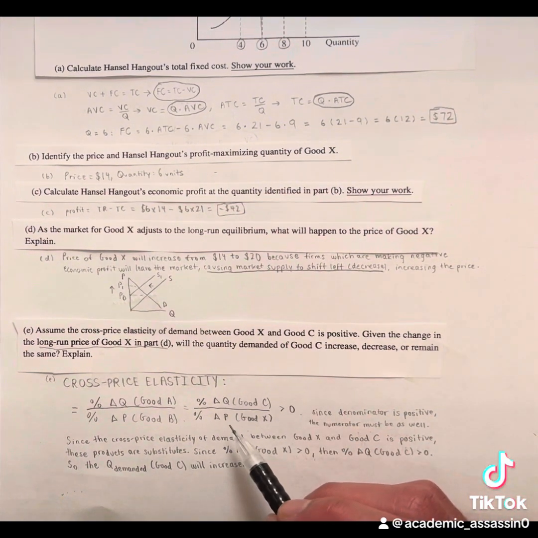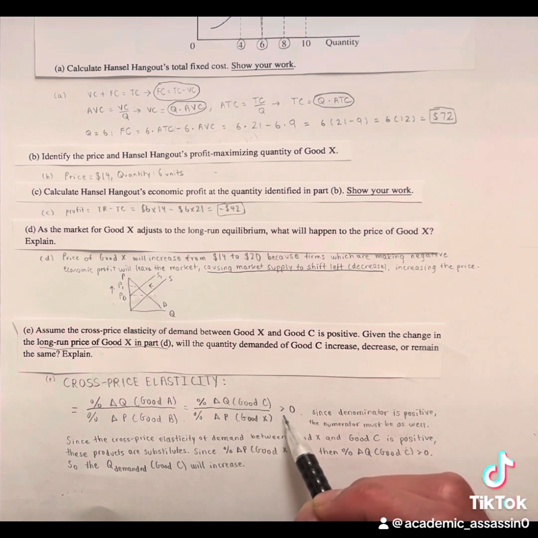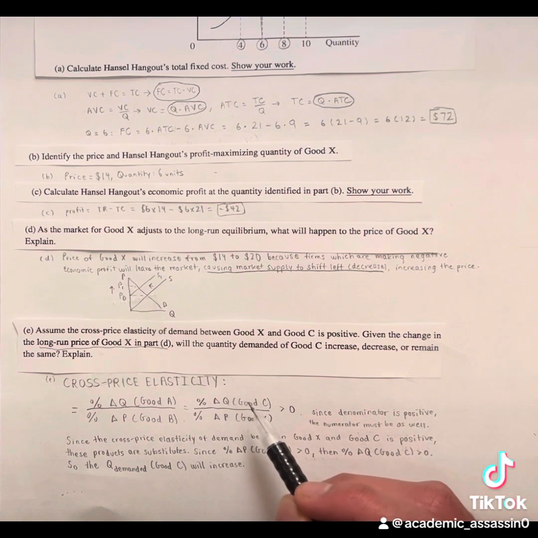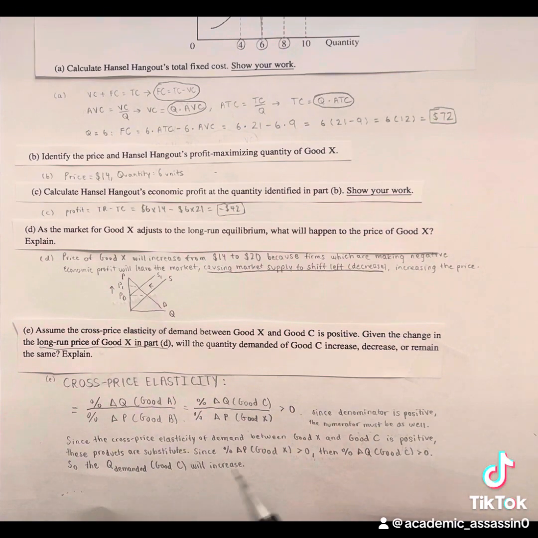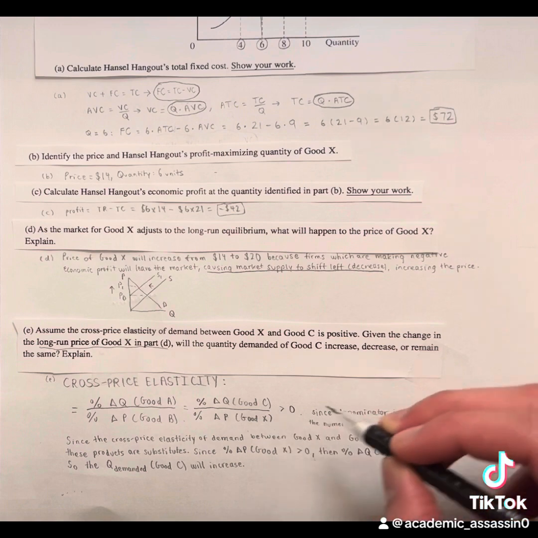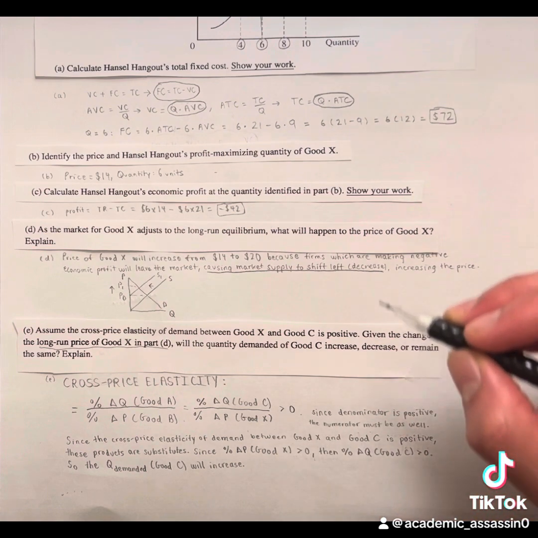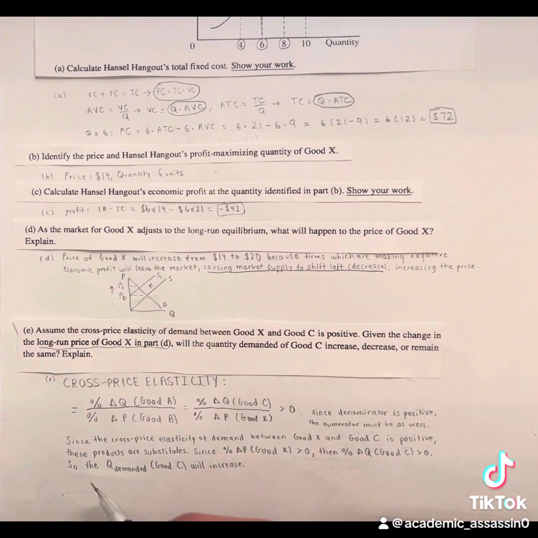We already know that X changed from 14 to 20, which means that this percent change is positive. And because this is greater than 0, that means that this must be positive as well. So we could describe this by saying that since the cross-price elasticity of demand is positive, these products must be substitutes. And since the percent change in price of good X is greater than 0, then the percent change in quantity of good C is greater than 0, so the quantity demanded of good C will increase.